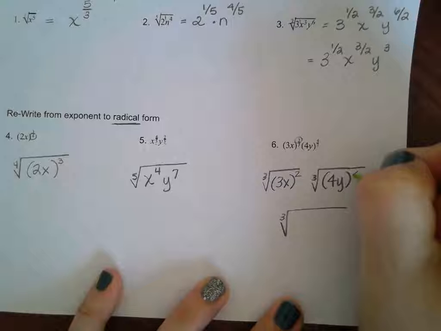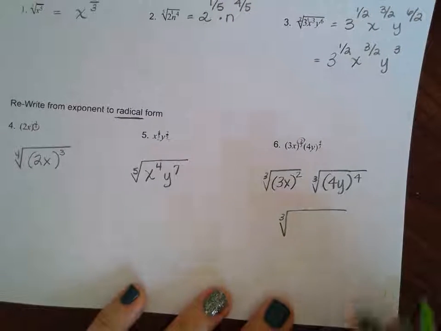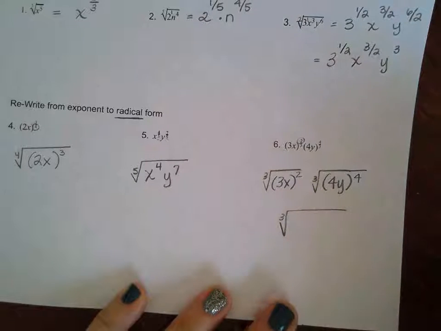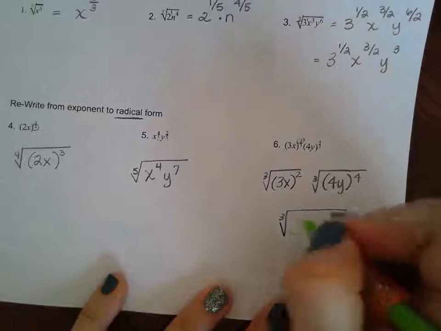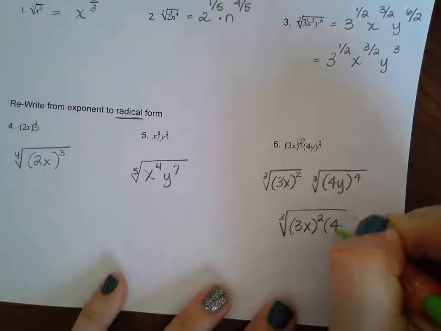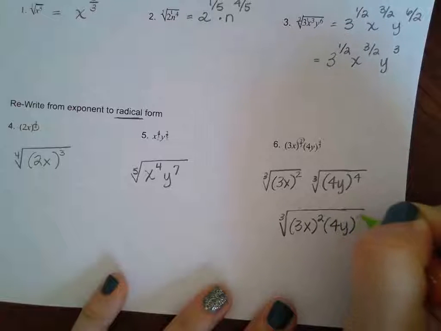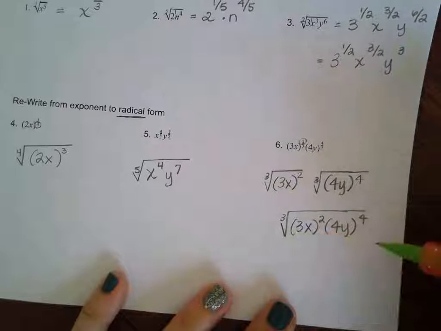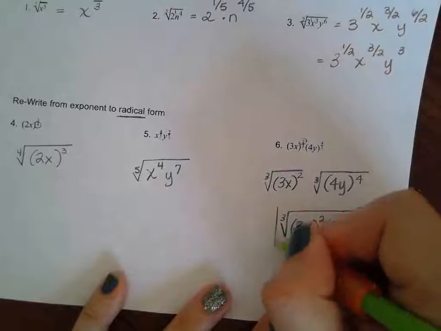Now, since these both have the same radical, the same index, we can combine it to be 3x squared times 4y to the 4th. We'll be learning how to simplify this in a couple more videos, but for now, just rewriting it in radical form, we got it.